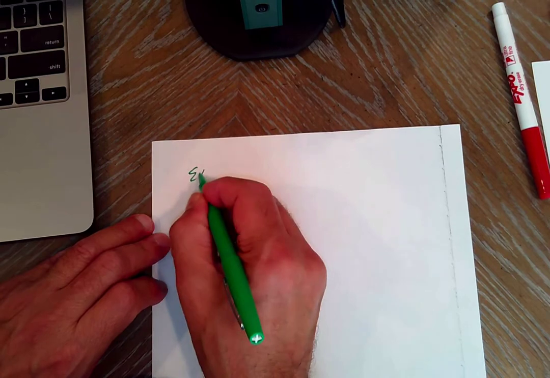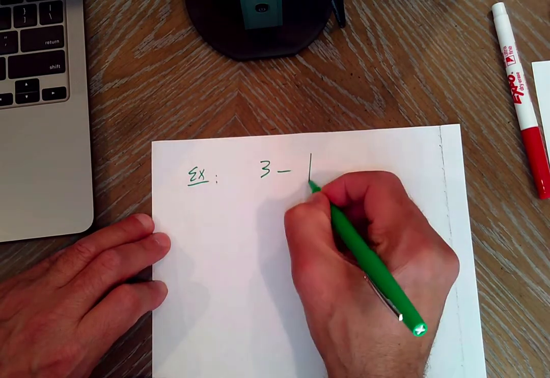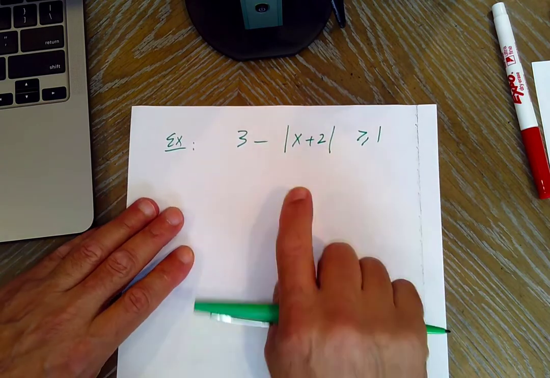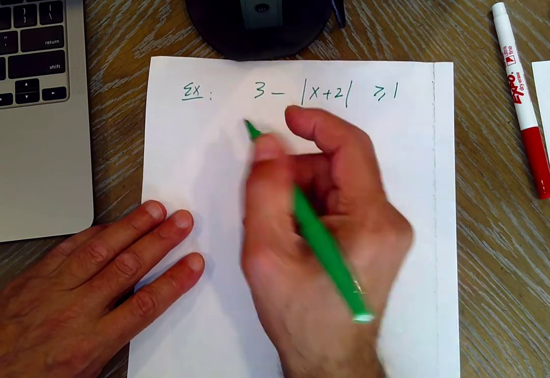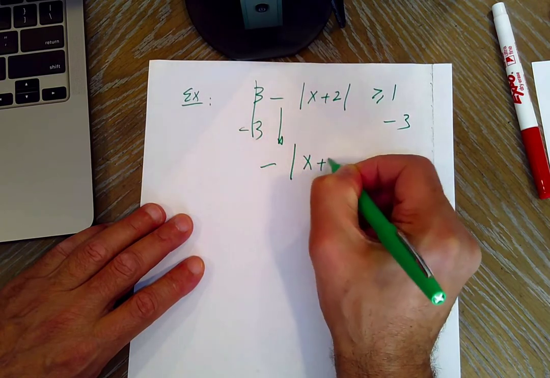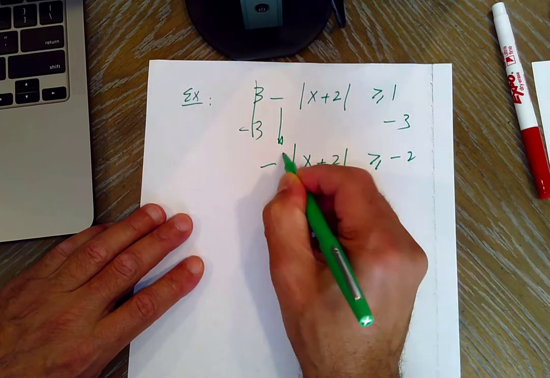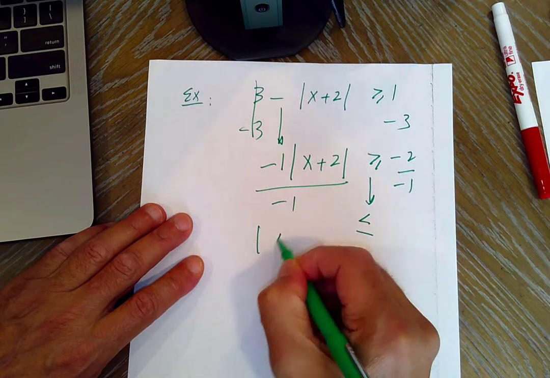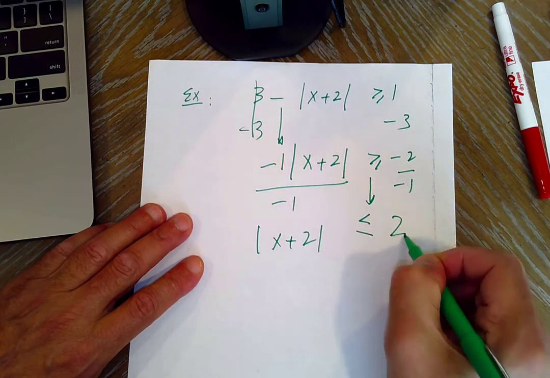Here's another example. 3 minus absolute value of x plus 2 is greater or equal to 1. So this is not isolated. We're going to isolate it. So we're going to subtract the 3. We still have a negative here to bring down. We still want to divide by negative 1. That's going to flip that. The absolute value of x plus 2 is less or equal to 2.